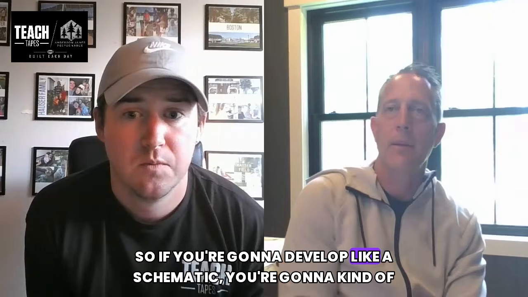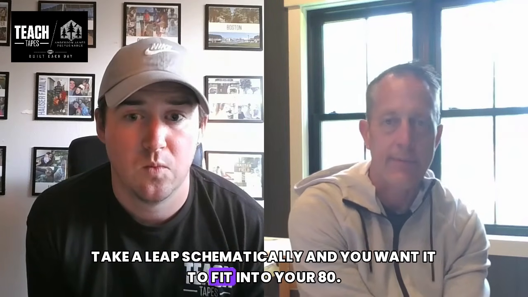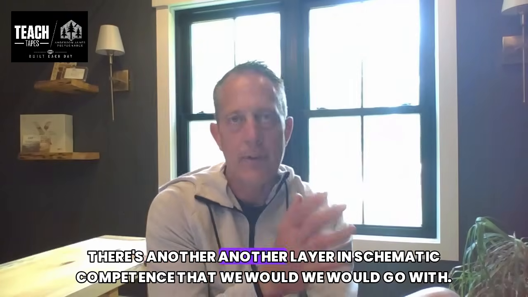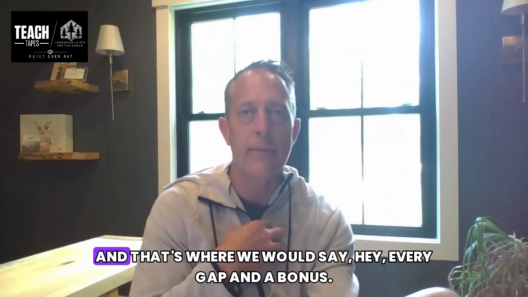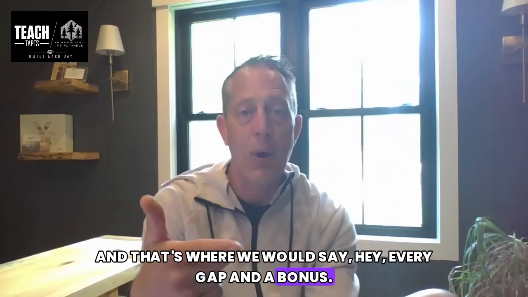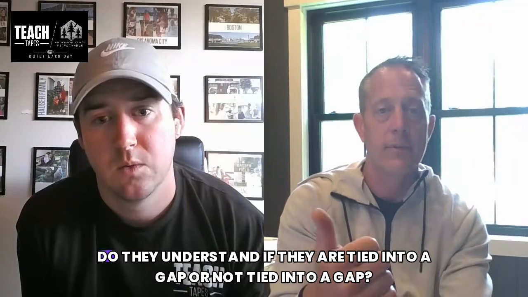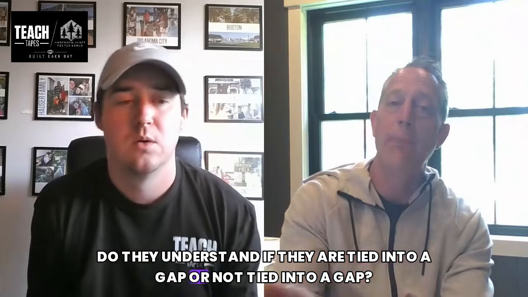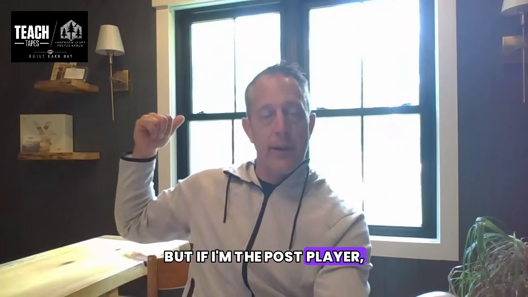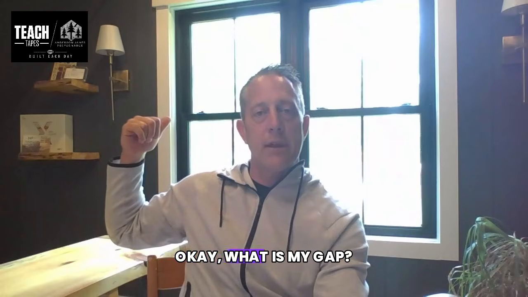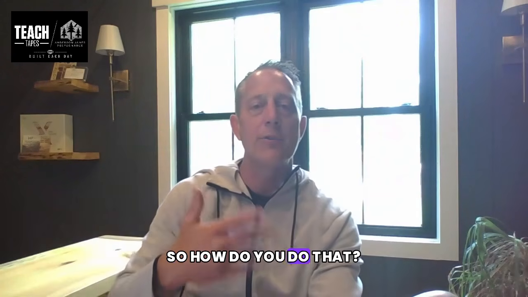So if you're going to develop a schematic, you're going to kind of take a leap schematically and you want it to fit into your 80. There's another layer in schematic competence that we would go with. And that's where we would say, hey, every gap and a bonus. Okay. Can we put something new in? Do they understand the run fit? Do they understand if they are tied into a gap or not tied into a gap? So if I'm playing man-to-man, I don't got no gap. But I'm the post player, right, in a middle close defense. Okay, what is my gap? Someone has to show up to be the extra guy, right? So how do you do that? How do you teach that?